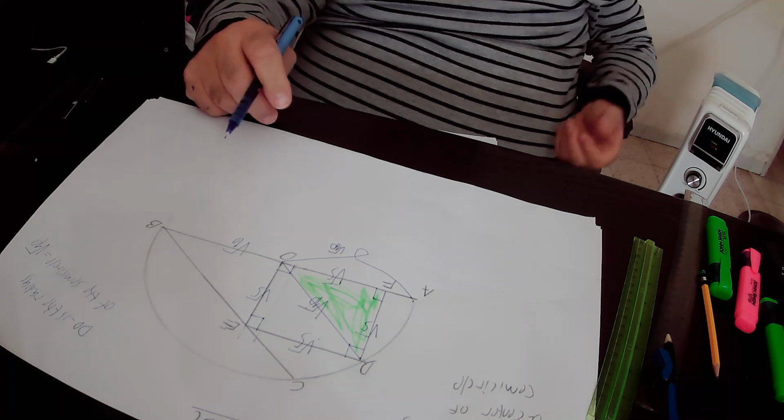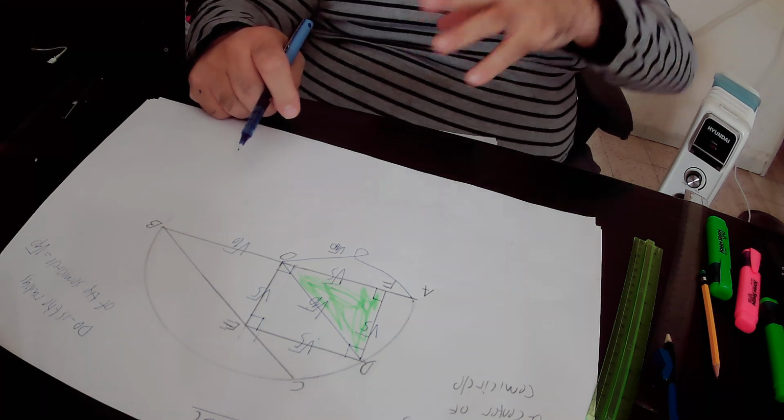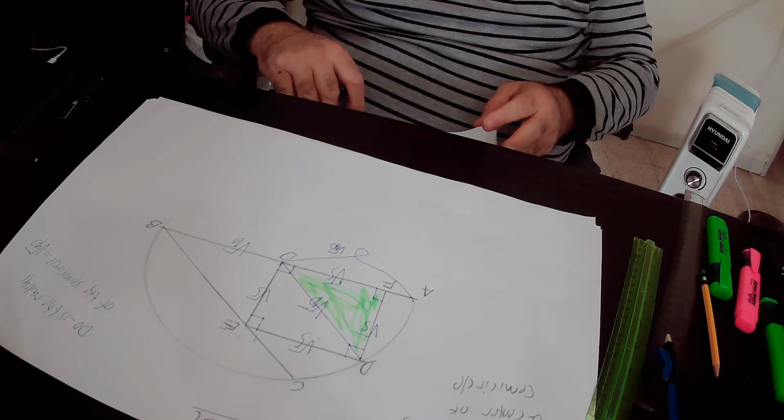In the next step, I will present to you a new rule and we will implement the new rule in our drawing.